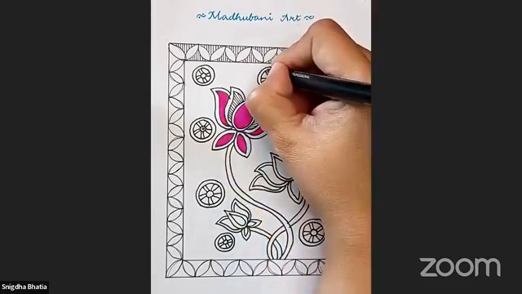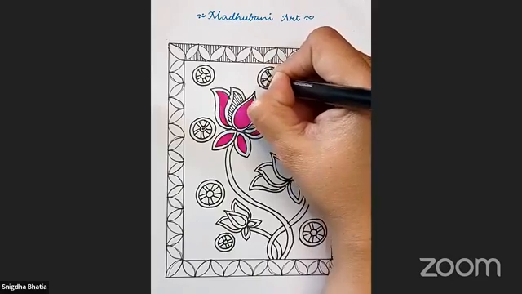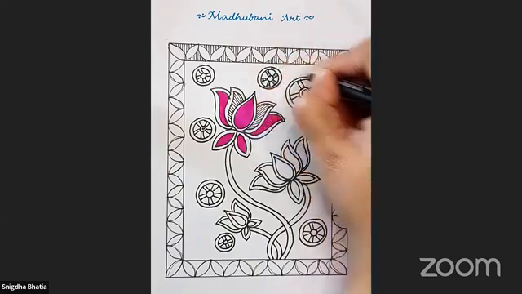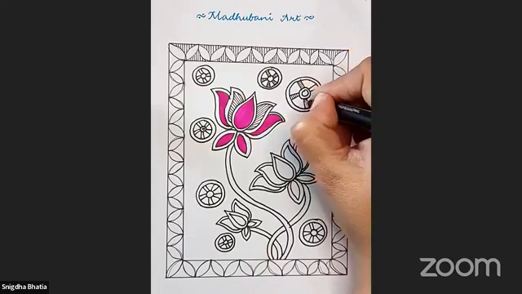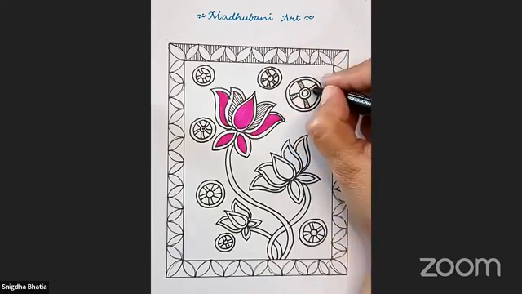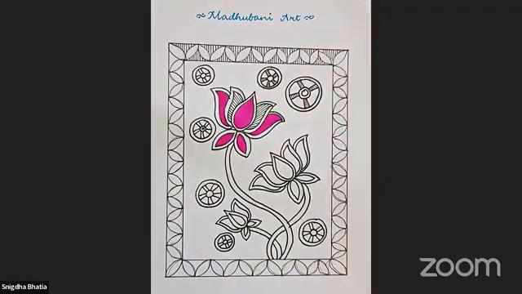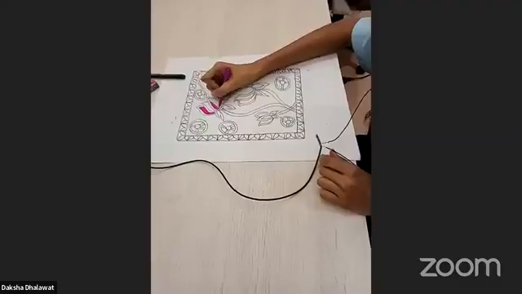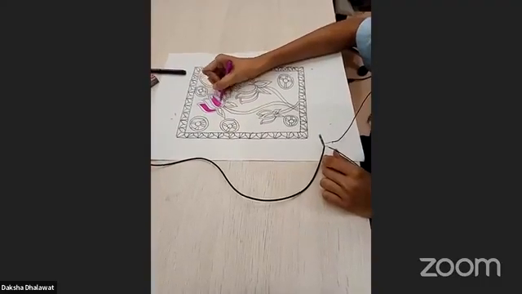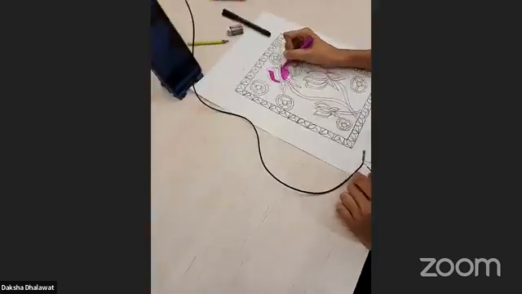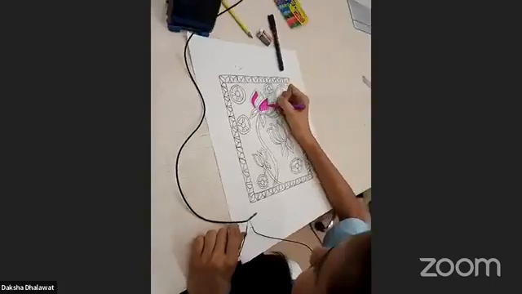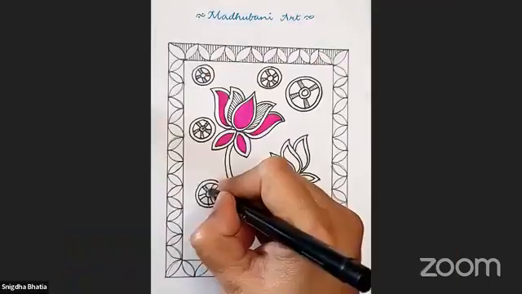Now these small portions in the leaf, I'm going to add the lines to that as well. Okay, these parts. We have also added lines to our borders. So wherever we are adding the lines, we're not going to add color to those parts. We're going to keep it in white itself.